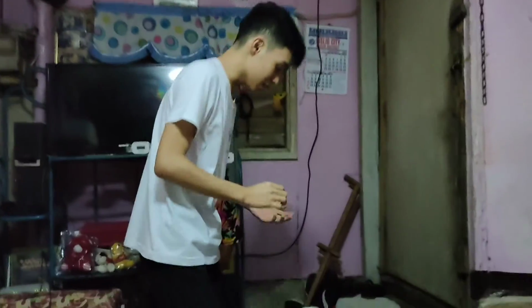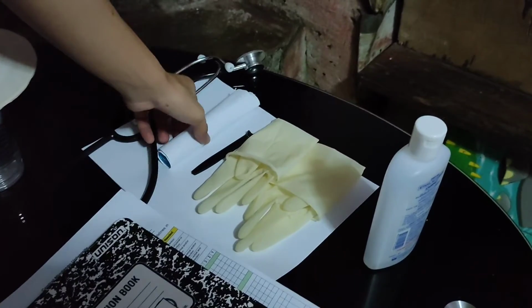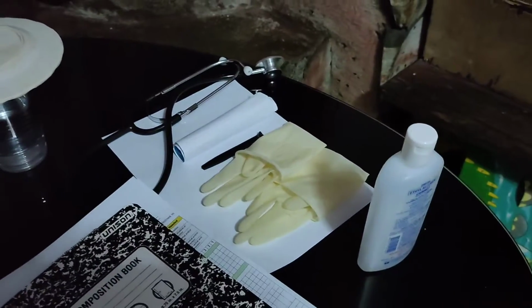So, let's start. Moving on to the preparatory phase, first you're going to review the patient's previous medical records if there are any available. Then you're going to determine the scope of assessment and prepare the equipment that is needed. So here is my equipment. We have the gloves, the improvised tongue depressor, the pen light, and the stethoscope, as well as a glass of water for later in checking the throat. Next, you're going to assemble the equipment.